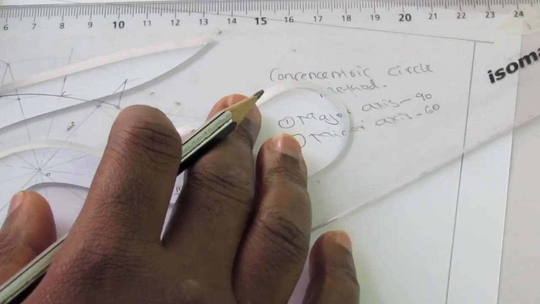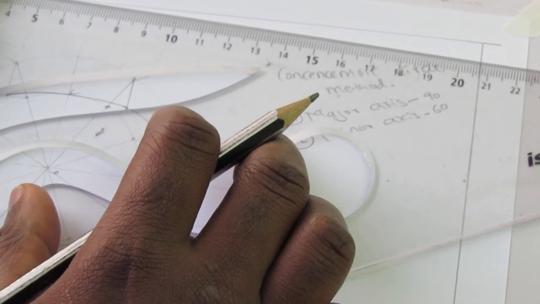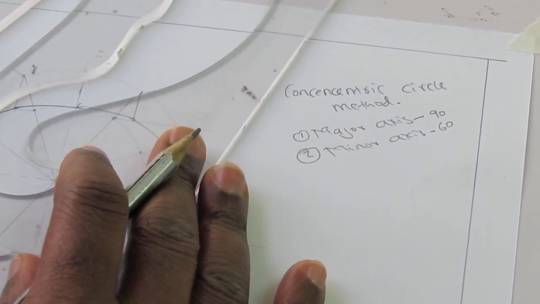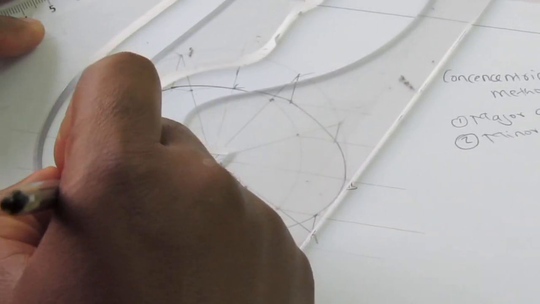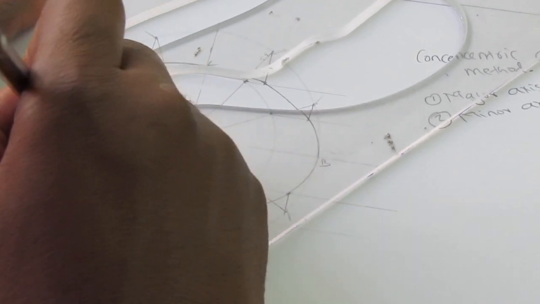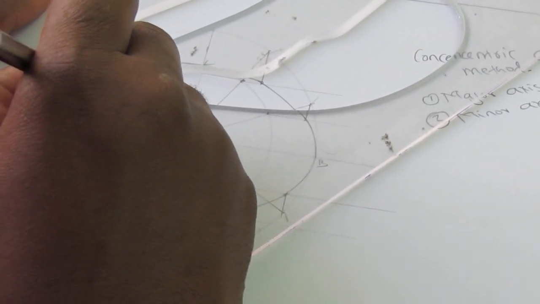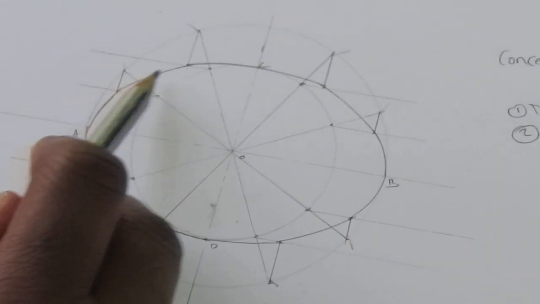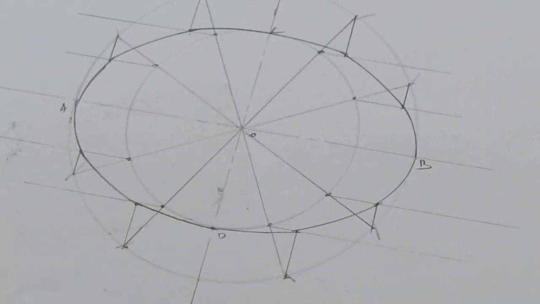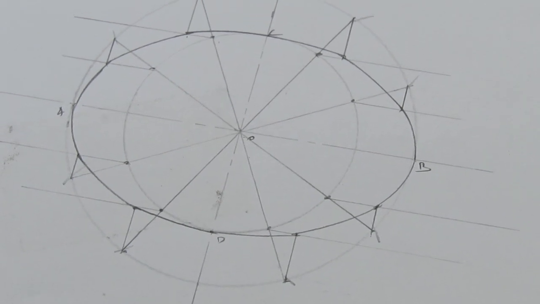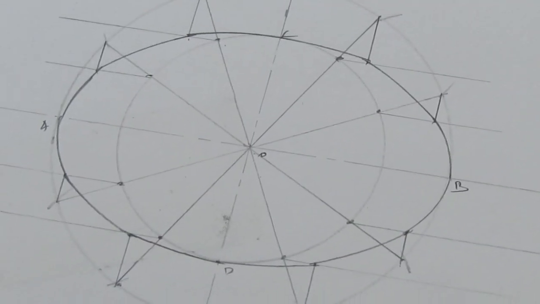Come up here. So we want a smooth curve. That is why we are using these tools. Wow, that is it. So whatever we've sketched all around using this French curve is what we call an ellipse. So the method that has been used here is called the concentric circle method.